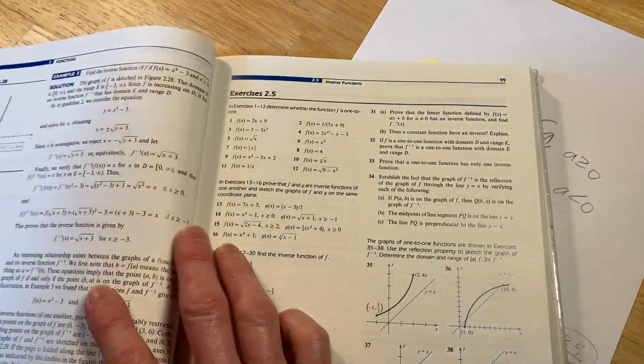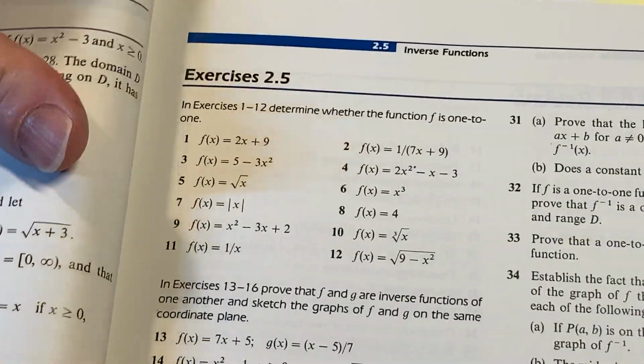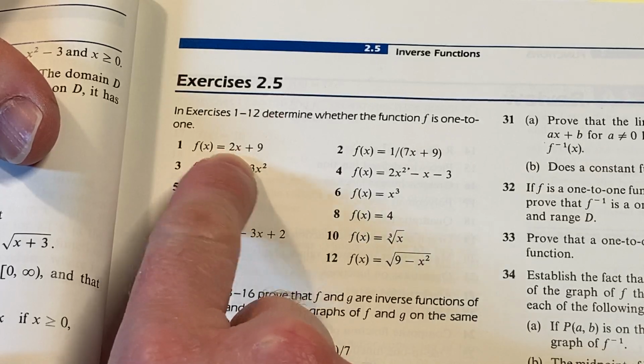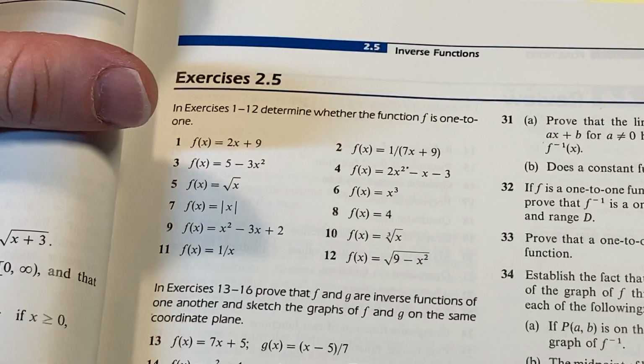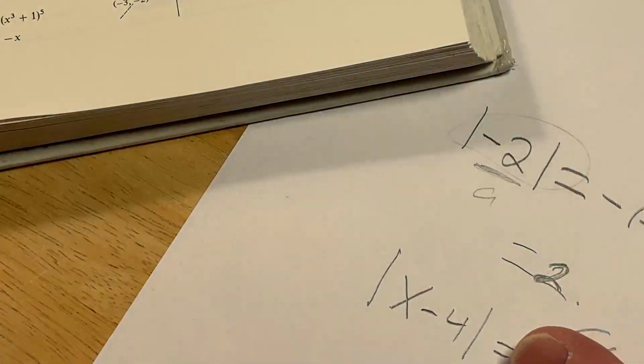Here's some exercises. Determine whether the function is 1-to-1. So this one here is going to be 1-to-1, 2x plus 9. It's basically 1-to-1 if it passes the horizontal line test. That's a really simple way to do it. So let me just show you really quickly. Why not? We got time.